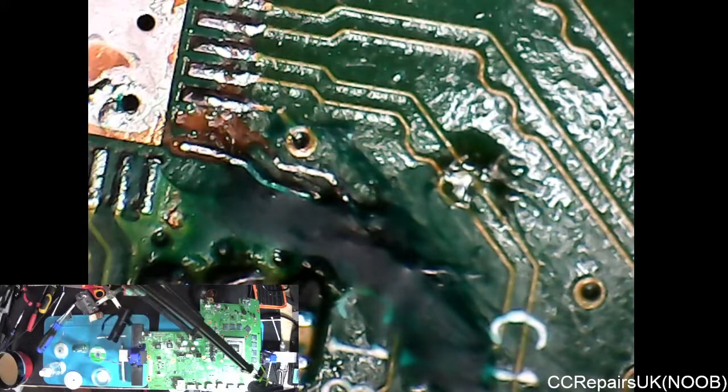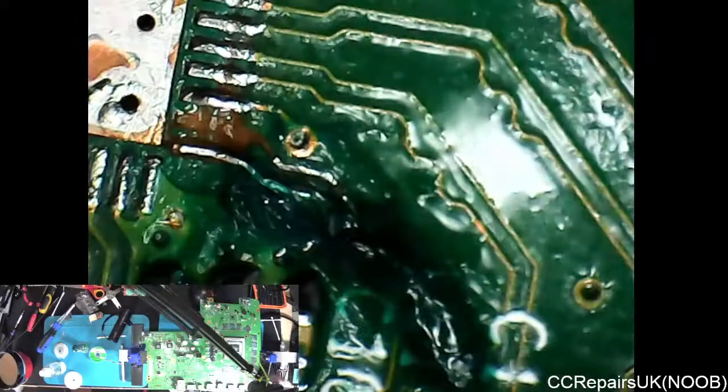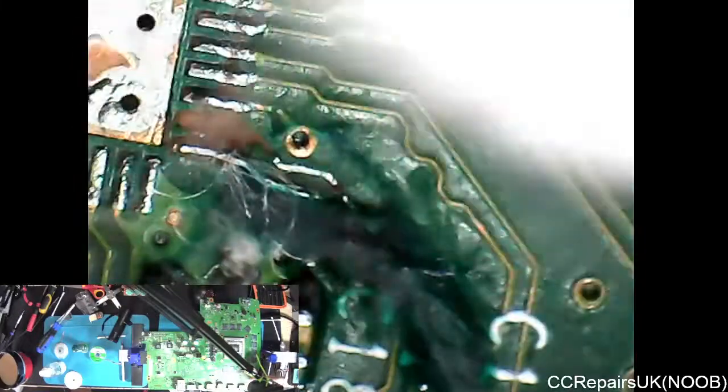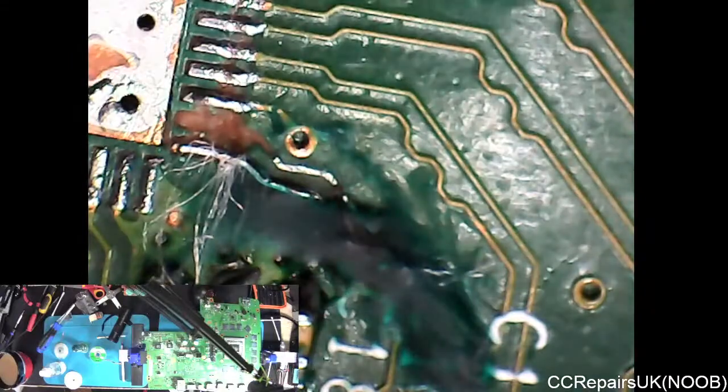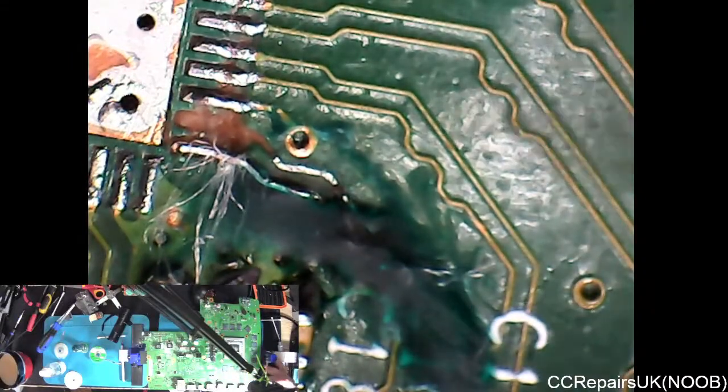Let me see if I can clean this up a bit. This looks disgusting. Damn you, fluff.